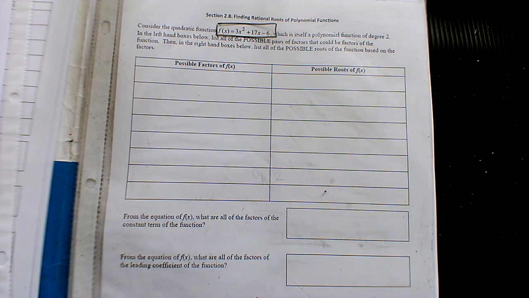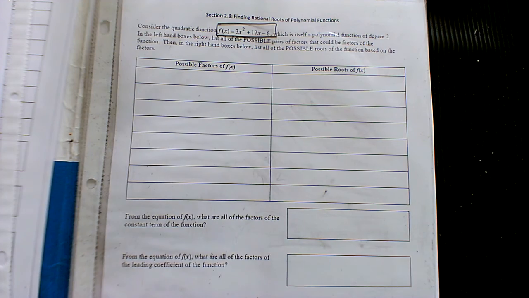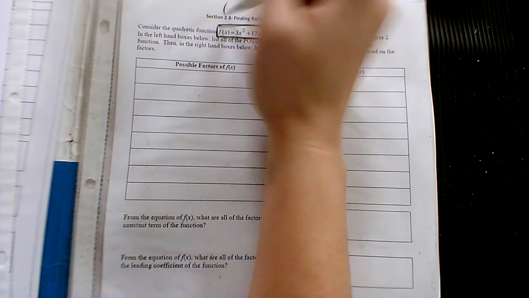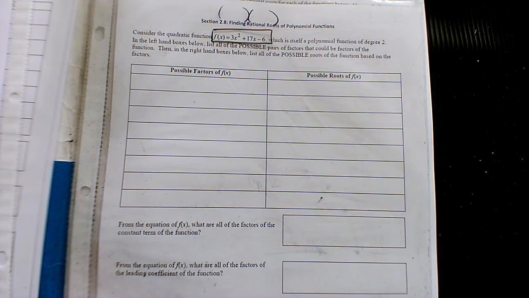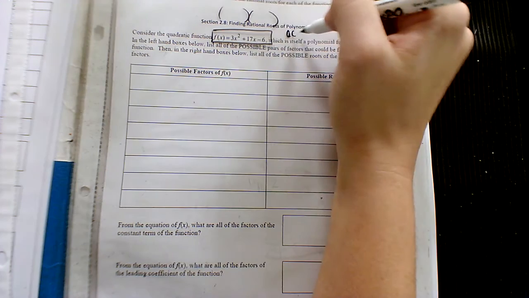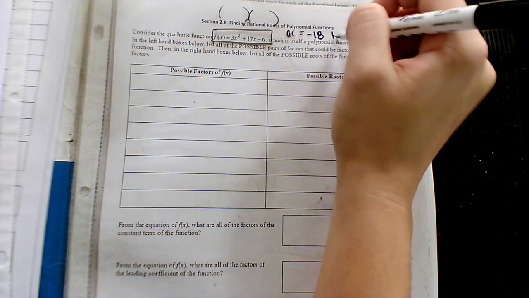If I asked you to factor this quadratic, how would you do that? How can we get the little groupings? Can we think of a technique? Yeah? All right, AC. So 3 times negative 6 would be negative 18.